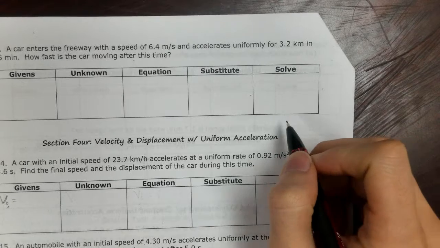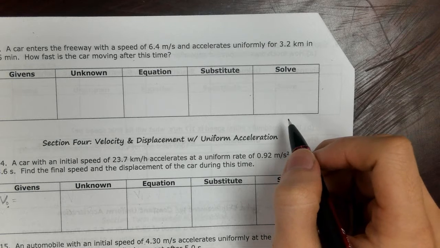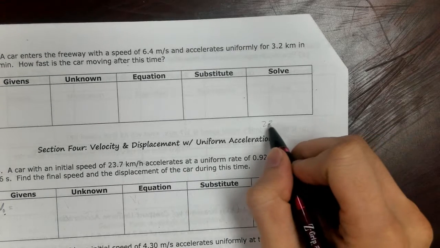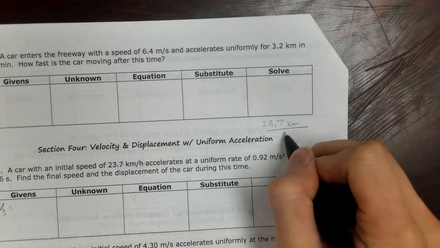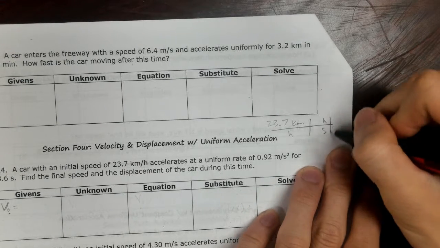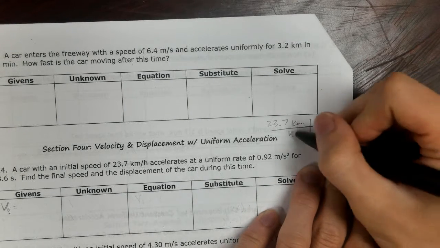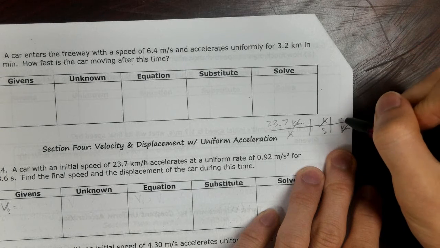So, how much? That sounds a little too big. Hang on. So we got 23.7 kilometers per hour. We need hour up here, seconds, and then... no, it shouldn't be that big.